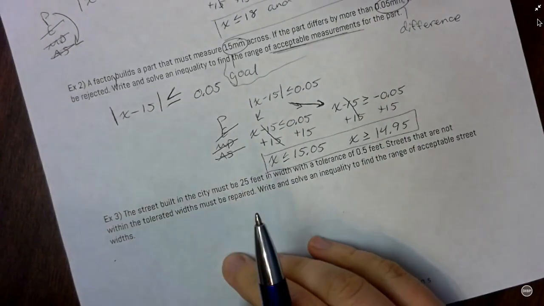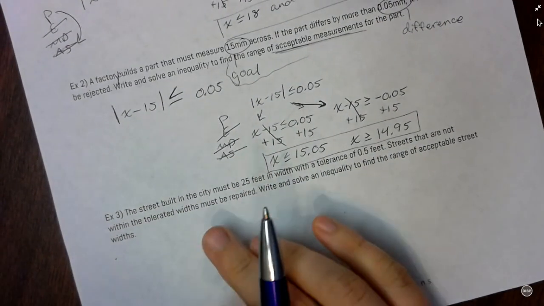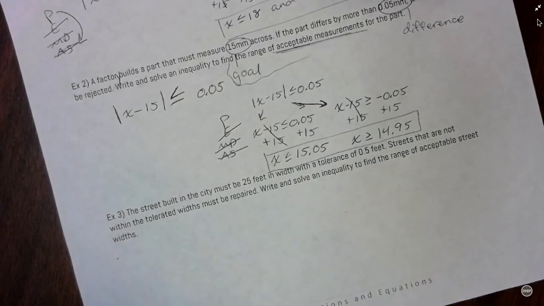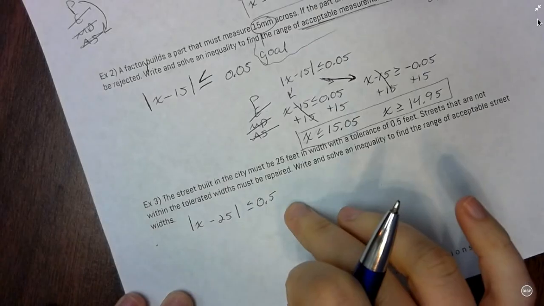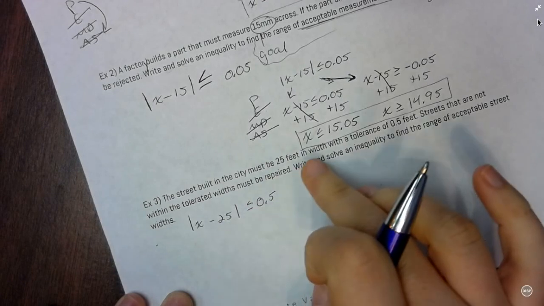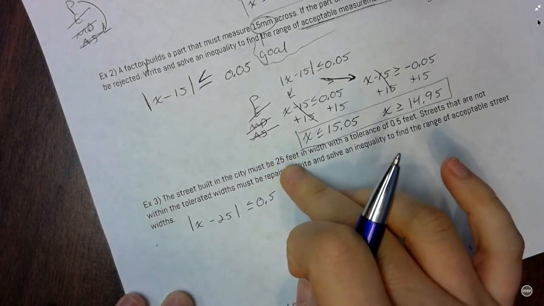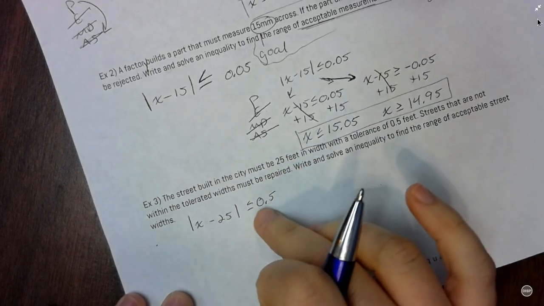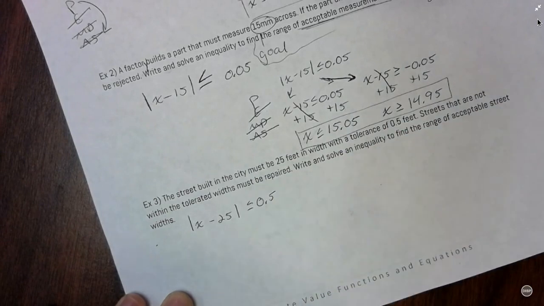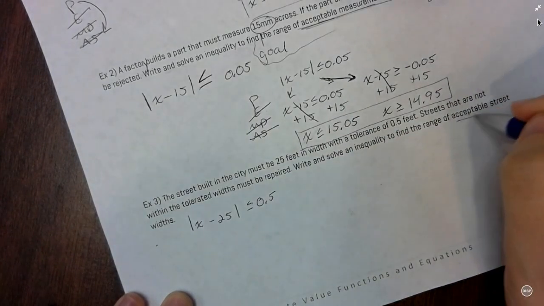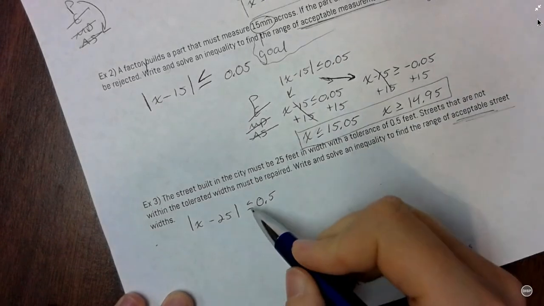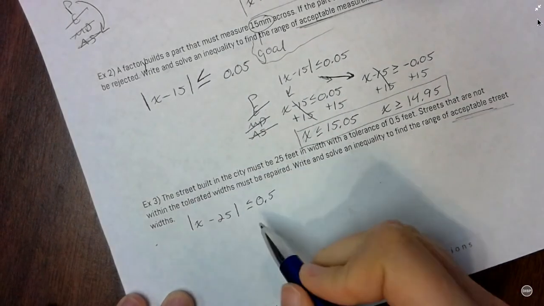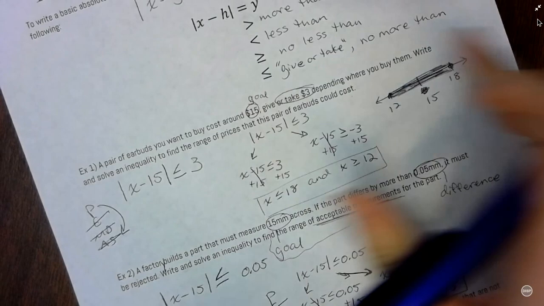So now I want to see if you can write your equation for number 3. So give it a shot and then come back and check it. So that's how your equation should look. X minus your goal, which is 25 feet in width, and then the tolerance is 0.5. And since we want an acceptable range of street measurements, that means our tolerance can't be any more than 0.5. So no more than is this symbol right here.